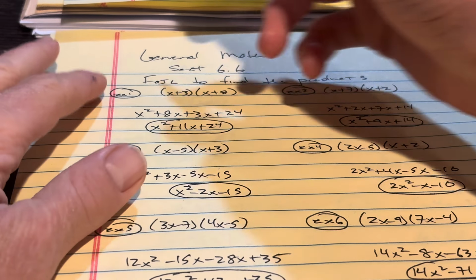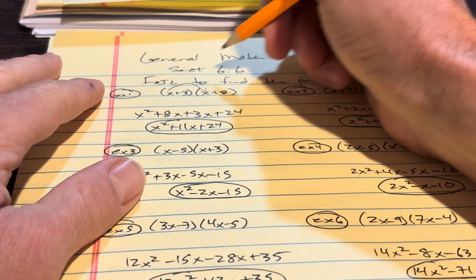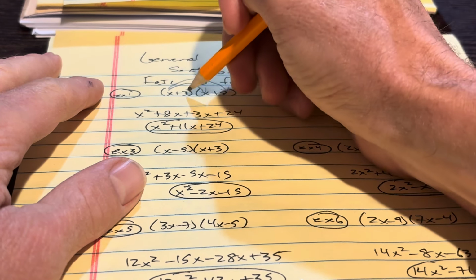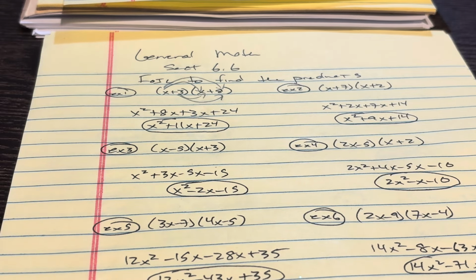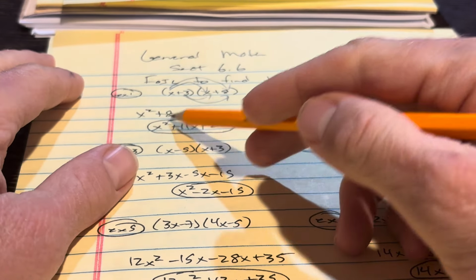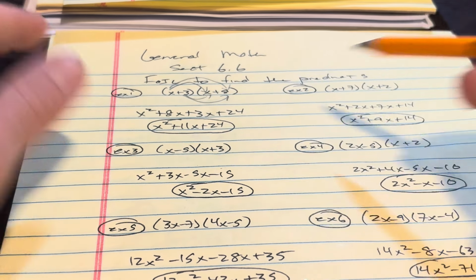X plus 3 times x plus 8. Again, it's first. That's x squared. Outer, that's 8x. Inner, that's 3x. Last, that's 24. You always combine like terms. 8x and 3x give you 11x.